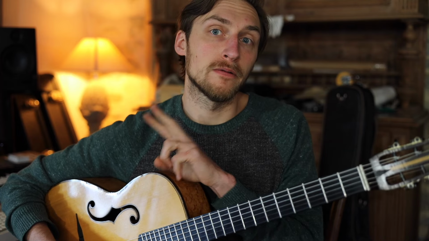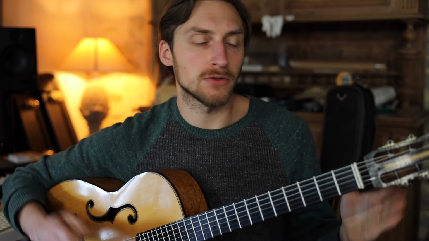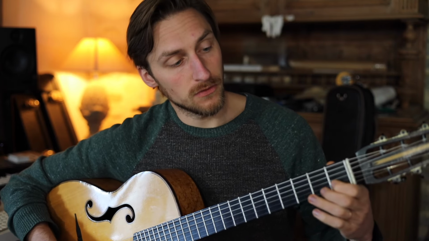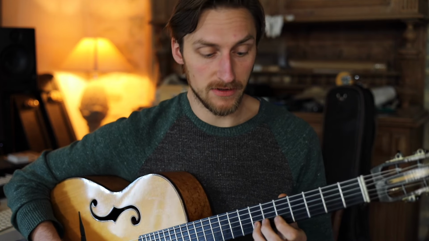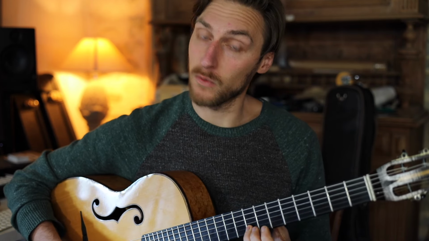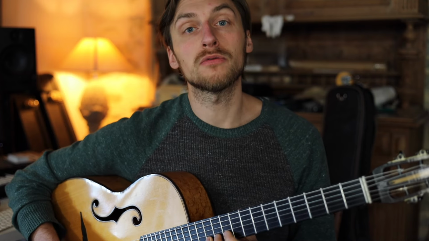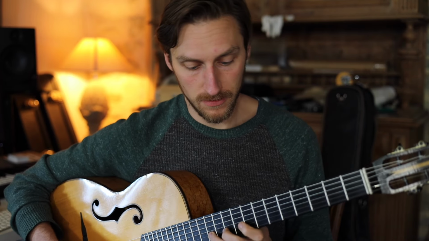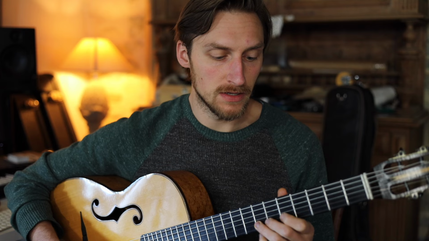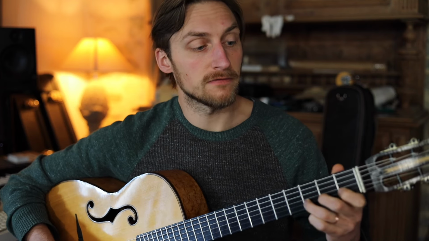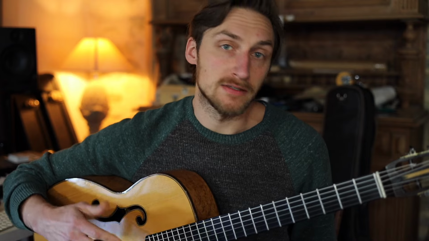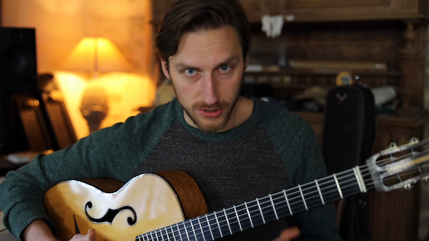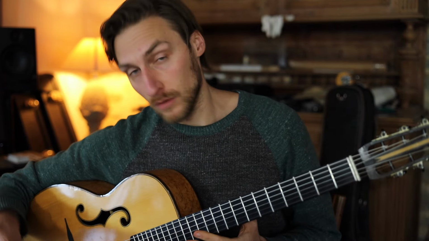So between 3 and 4, and 7 and 1, there's a half step. Otherwise, it's whole steps. 3 to 4, 5, 6, 7, and then half step to 1, 2, 3. Once we get to the octave, we can go back down. 2, 1, 7, 6, 5, 4, 3. You can repeat the same process of exploration for this string and then move on to the others.